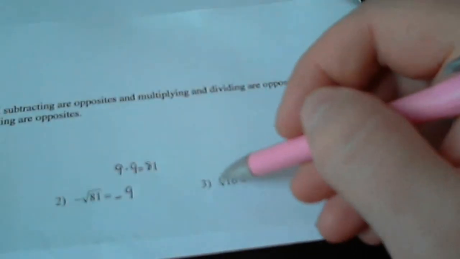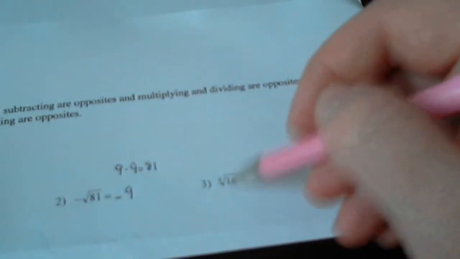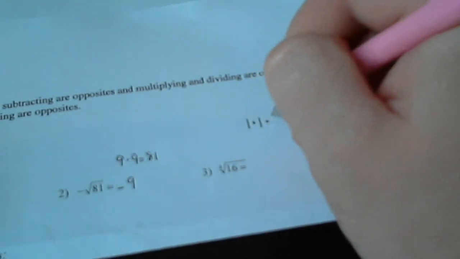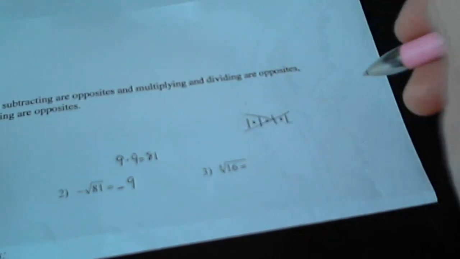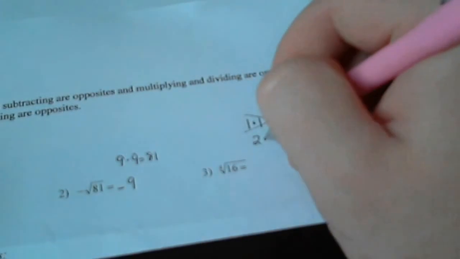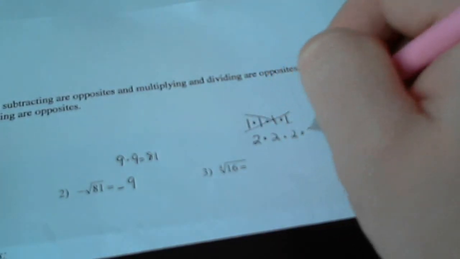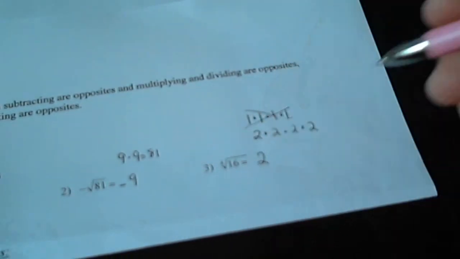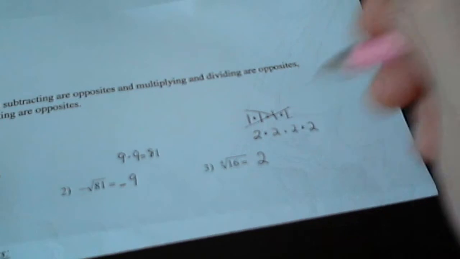Okay, here's something tricky. This here says the fourth root of 16. We're looking for a number that when I multiply it by itself 4 times, I get 16. The answer is never going to be 1, so don't even try 1. Let's start with 2. 2 times 2 times 2 times 2. 2 times 2 is 4, times 2 is 8, times 2 is, lo and behold, 16. So the fourth root of 16 is 2.